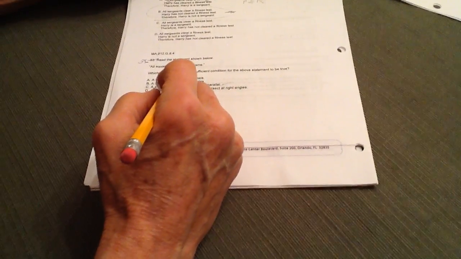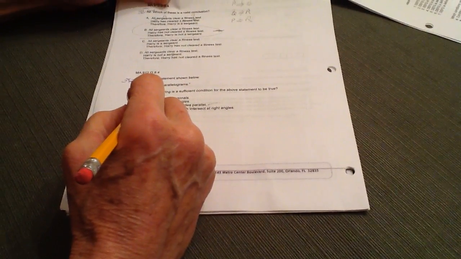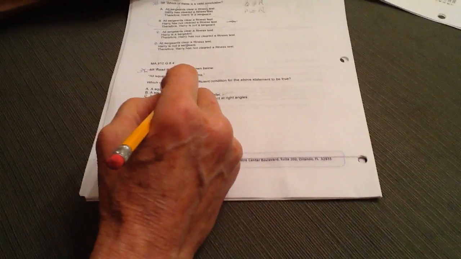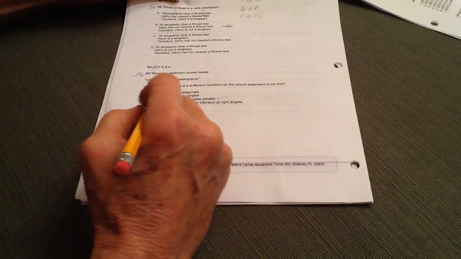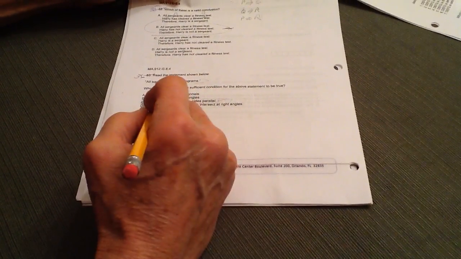Now here we go. Here, now here all squares are parallelograms. We know that a rectangle will do that. The square, the diagonals are equal. All right, well the same thing as a rectangle. So this is the only one that talks about a parallelogram where the opposite sides are parallel.